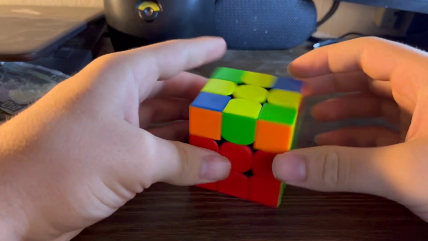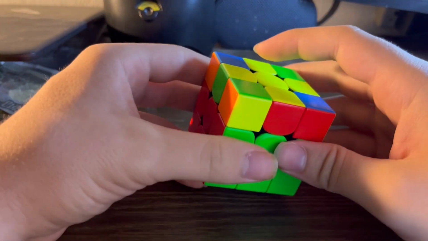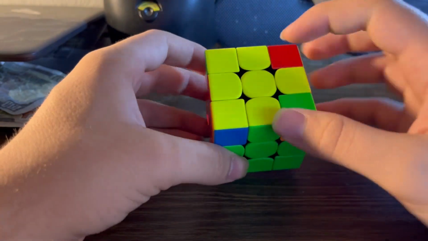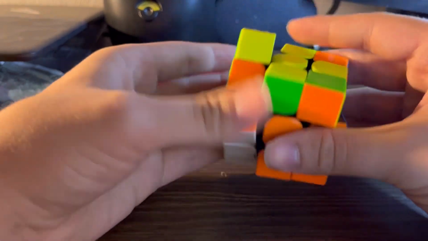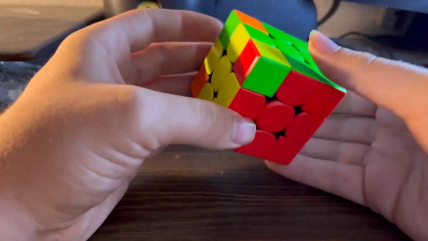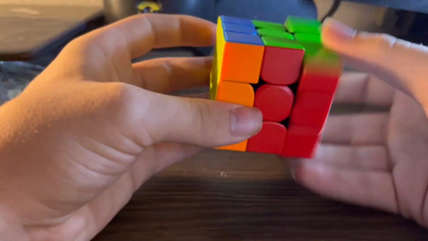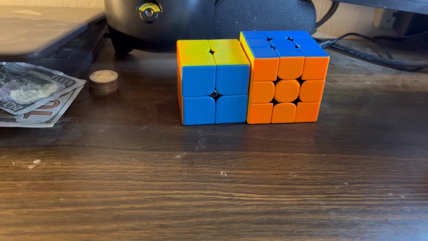Then we have corner, edge in the right spot, these two are switched, so we have to do that, and now they're all in the right spot. We have a corner in the right spot, and that's the only corner. So we do that, and now all the corners are in the right spot. Cube has been solved.